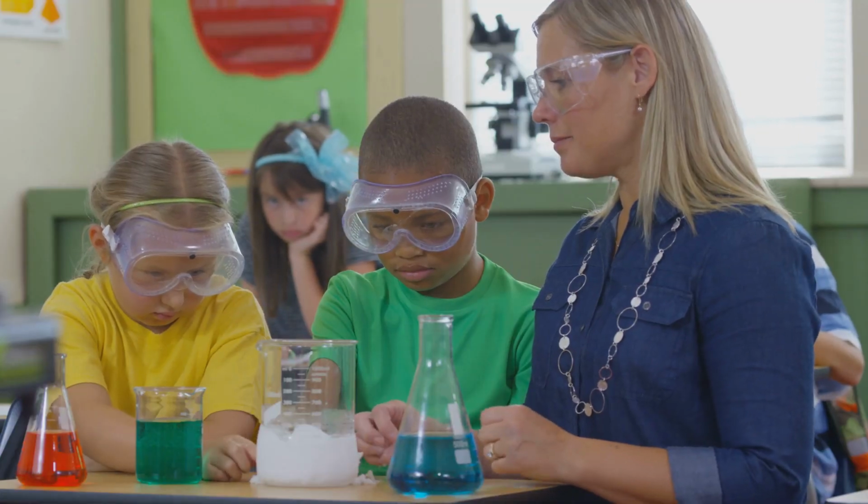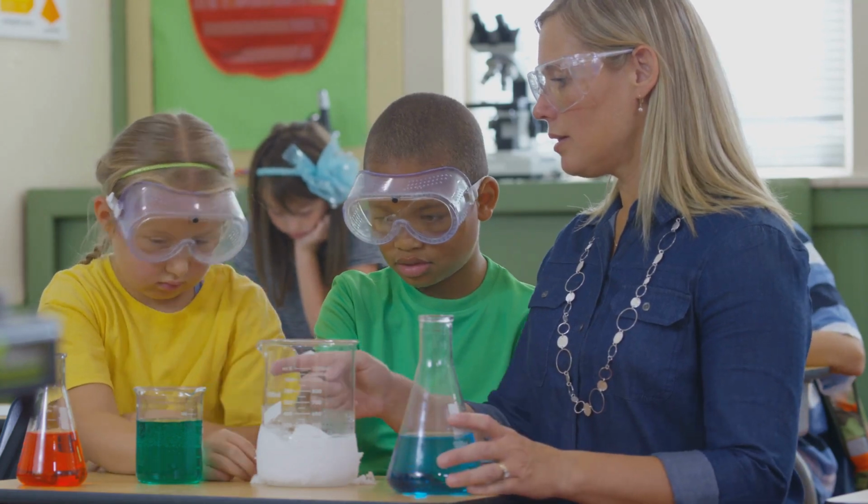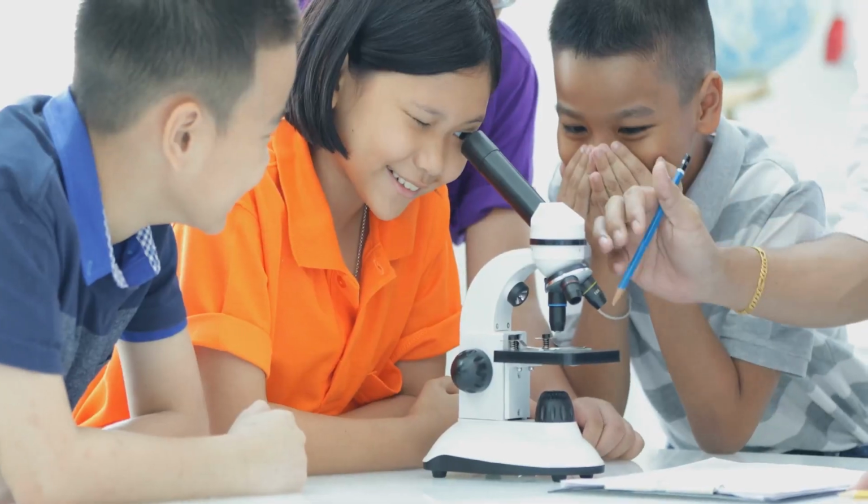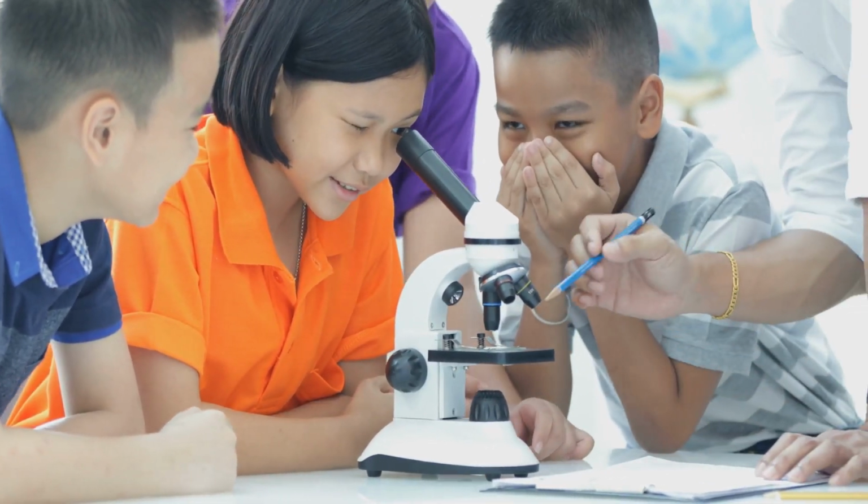Remember to keep exploring and experimenting to deepen your understanding of this fascinating topic. Stay curious and keep investigating the wonders of science.